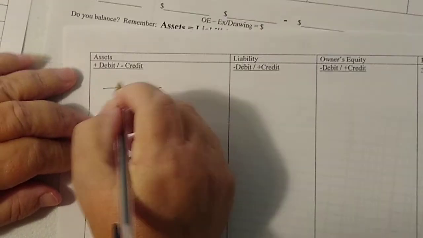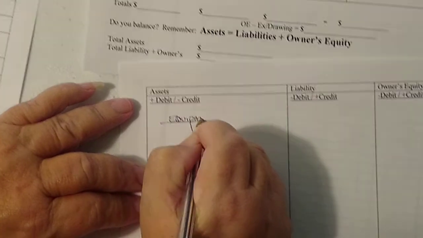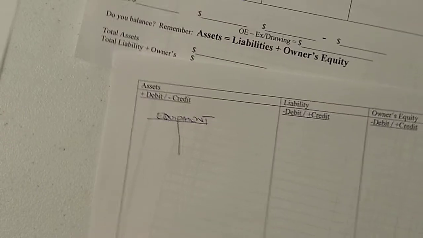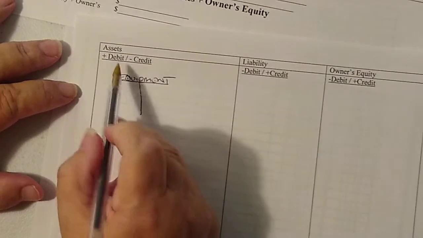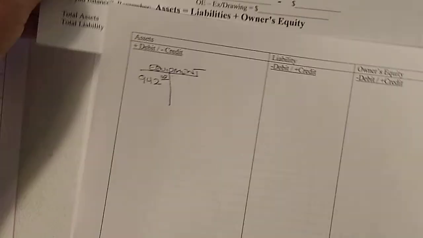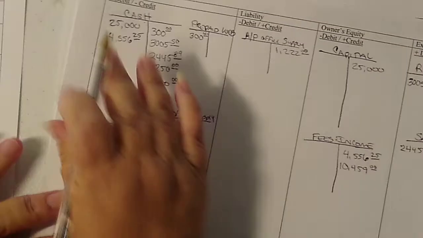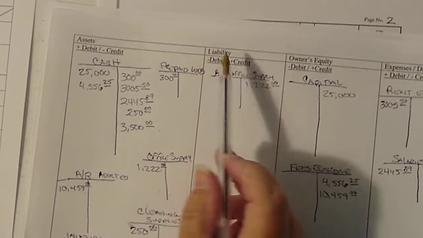Okay, so what did we gain? We gained a computer. So we're going to go over here and create an account for equipment. We have the computer that we didn't have before, so we got to increase equipment by debiting it. And it's 942. Okay. So we debited it. So how did we pay for it? We didn't pay cash, so we're going to leave cash alone. We bought it on credit, so that's a liability.